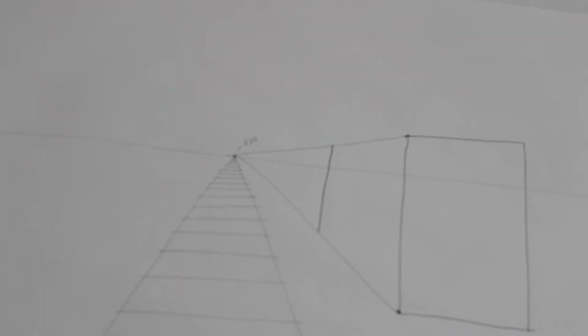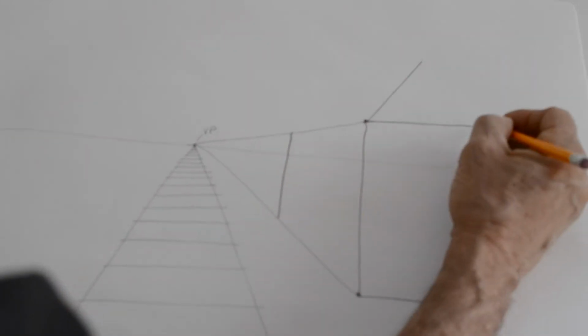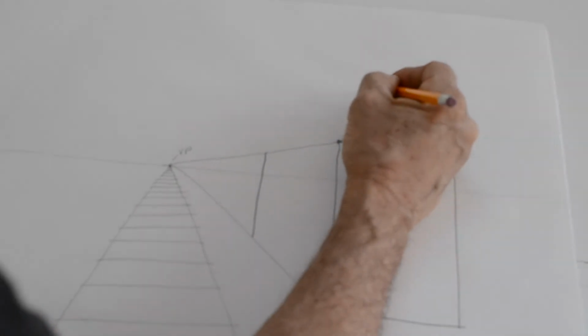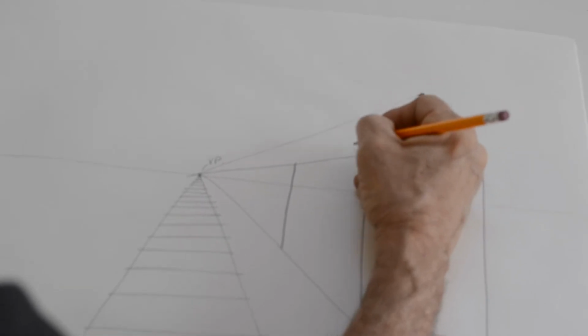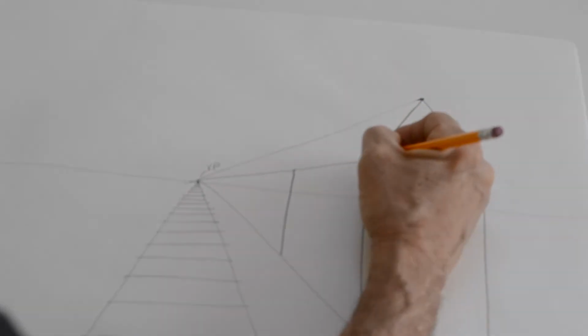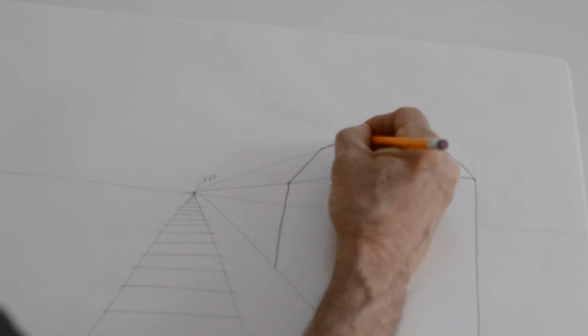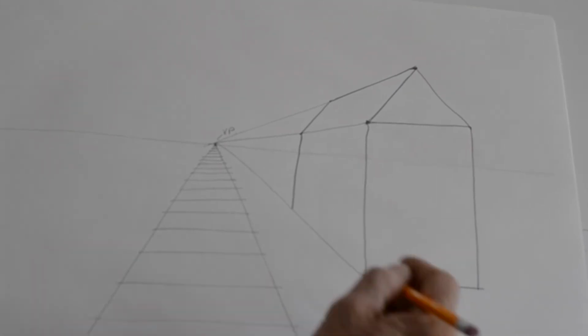And we're making a house. To make this house over here, we have to put a point of the house in over the roof line right there. And from the top of this roof line, I'm going to go to that vanishing point. And whatever happens between this and this line here, happens between that and that line here. Now we have a house on the side of the railroad tracks.